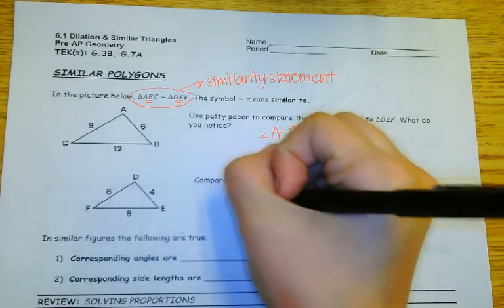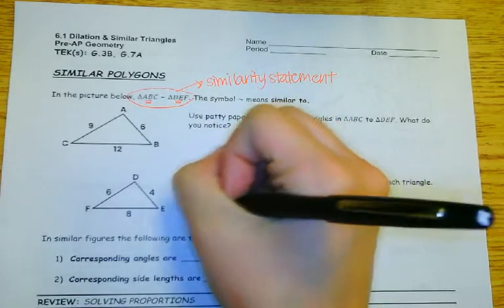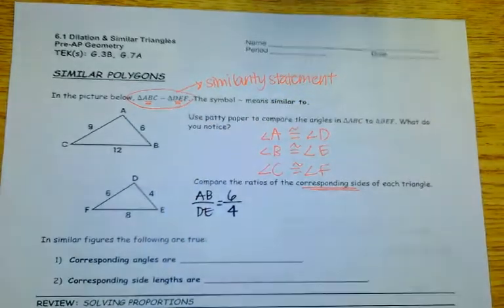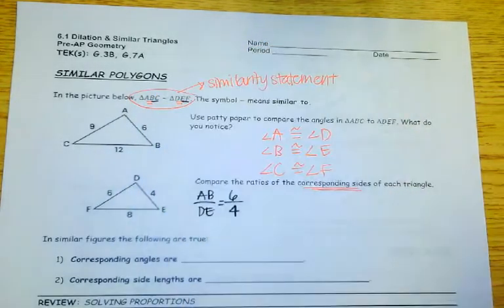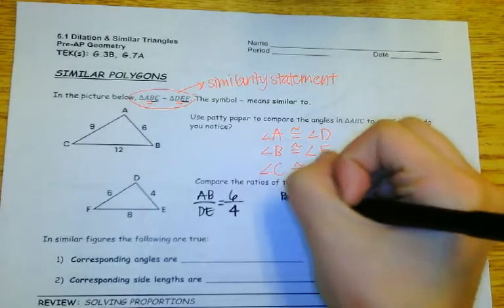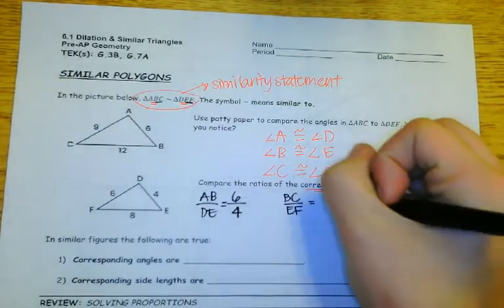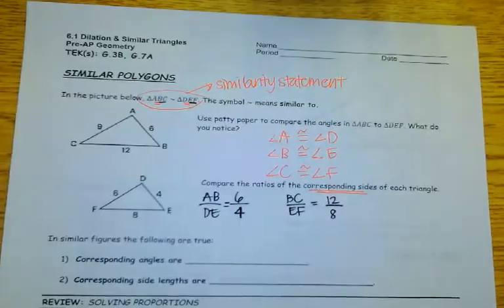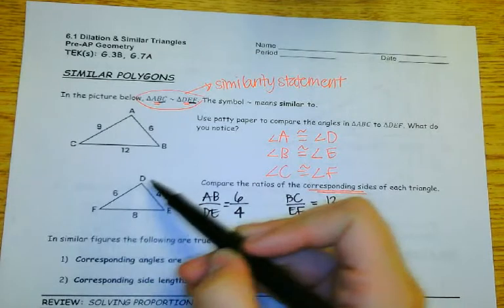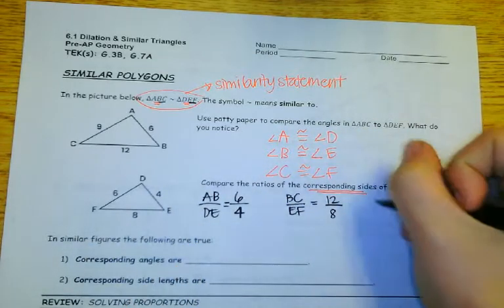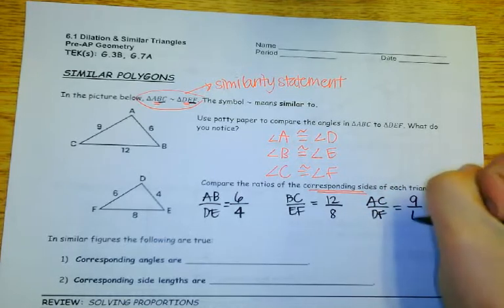When it says compare the ratios, let's write the ratio of AB to DE. I'm going to label where these ratios are coming from. If AB and DE go together, then we have BC and EF that go together. So we have BC over EF, which is 12 over 8. And then last, we would have AC over DF, or FD, whichever way you want to say it. AC over DF, which is 9 over 6.